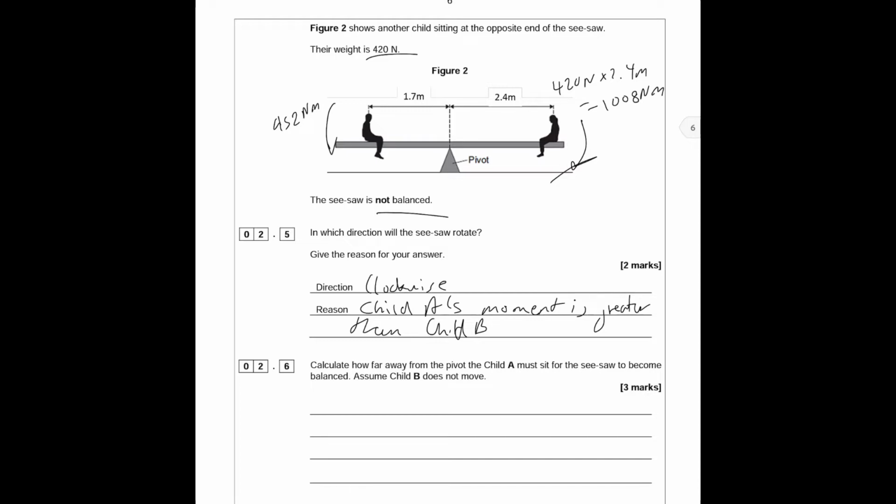Now we have to clearly understand this. Assume that child B does not move. Okay, so child B does not move at all. So we can understand this by using the formula W1D1 is equal to W2D2.